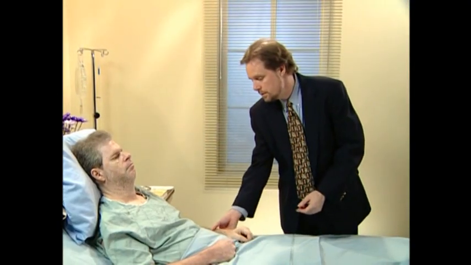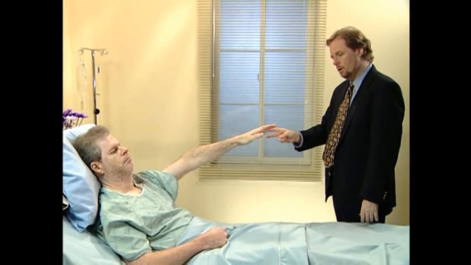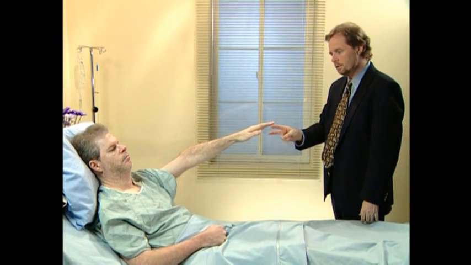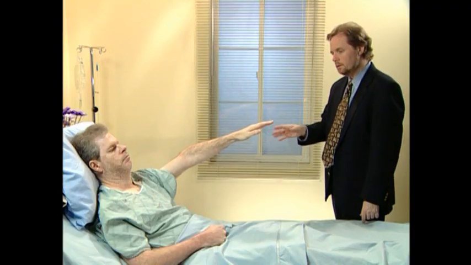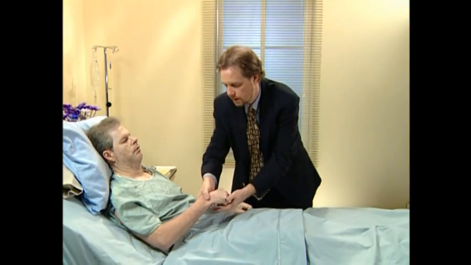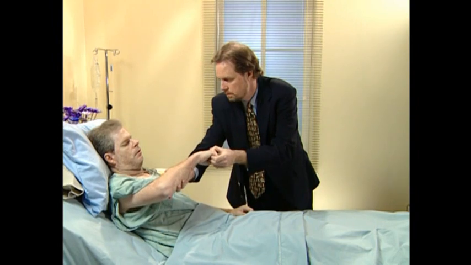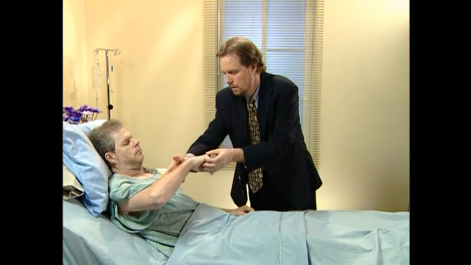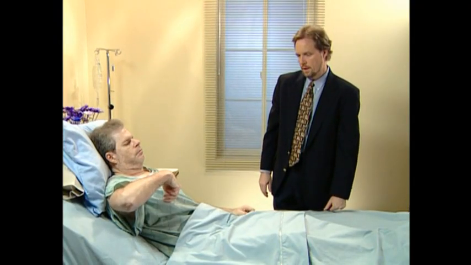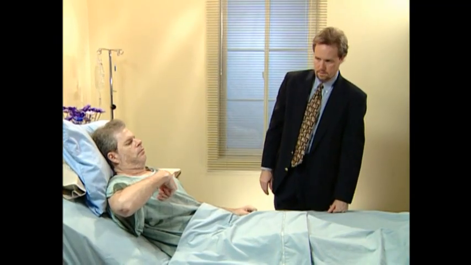I'm going to ask you to hold this arm up right here, straight out for 10 seconds. 1, 2, 3, 4, 5, 6, 7, 8, 9, 10. That's terrific. Okay. Now let's try the other side. I'll hold it up, and when I let go, you keep it up for 10 seconds. Can we get it to there? Okay. I don't know. Let's see. 1, 2, 3, 4, 5, 6, 7, 8, 9, 10.